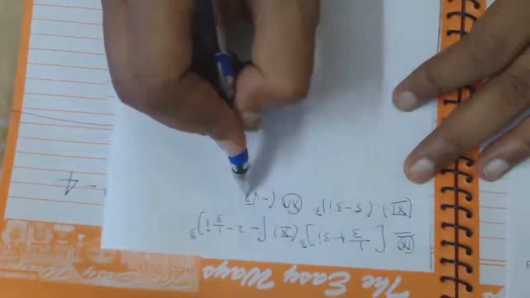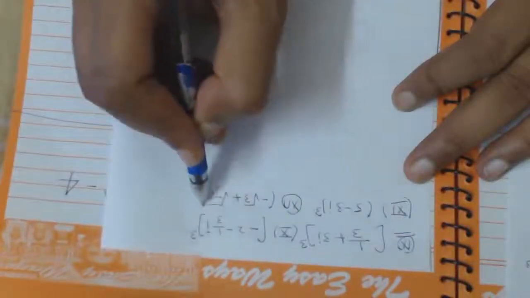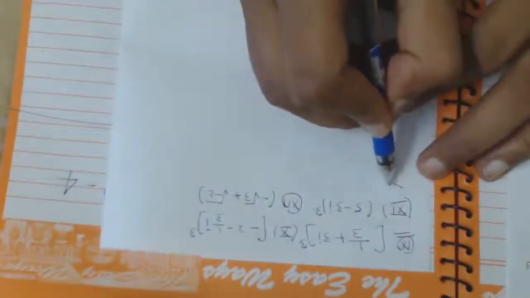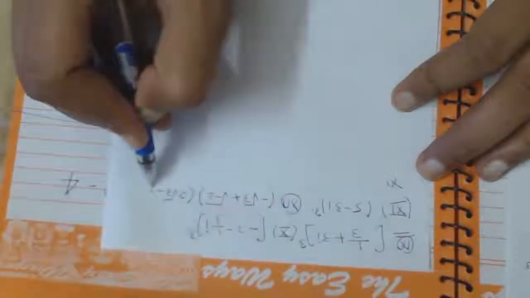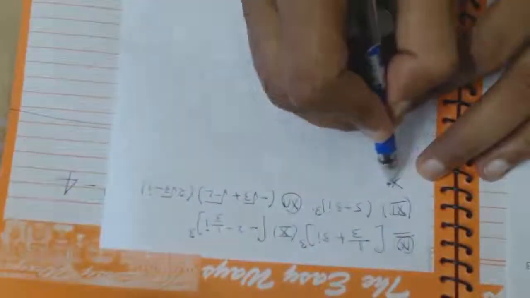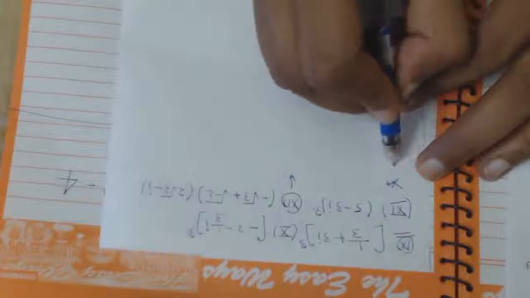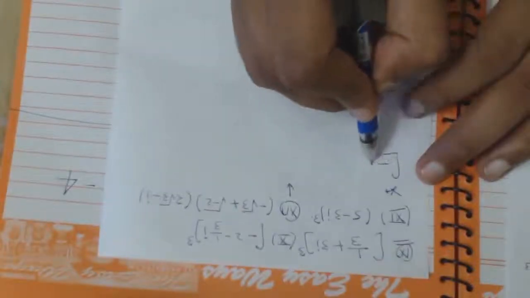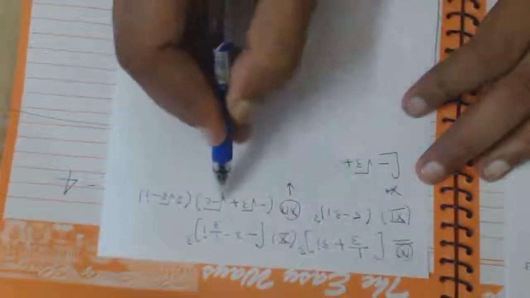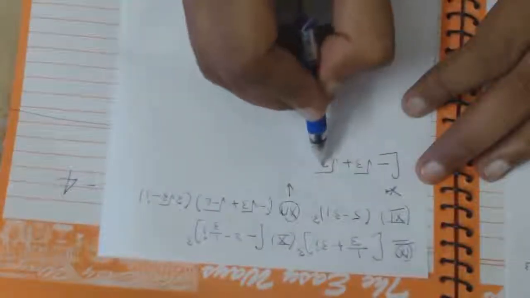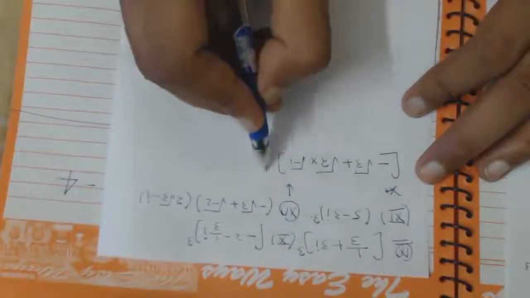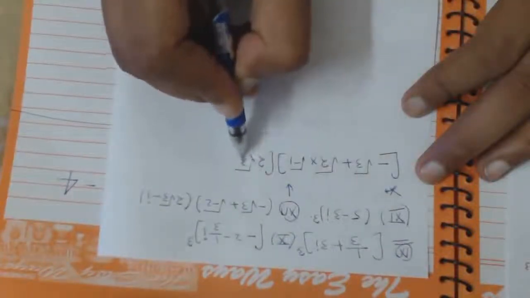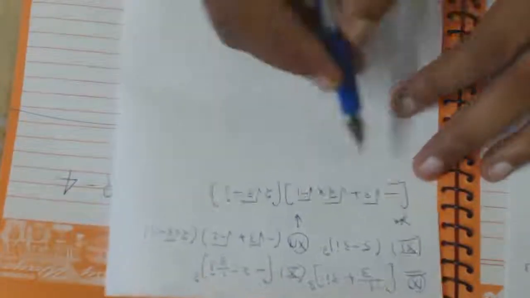The 12th is minus root 3 plus root of minus 2, multiplied by 2 root 3 minus iota. I'm taking this question. This is minus root 3 plus square root of minus 2, which is square root of 2 multiplied by square root of minus 1, in multiplication with 2 root 3 minus iota as a whole.